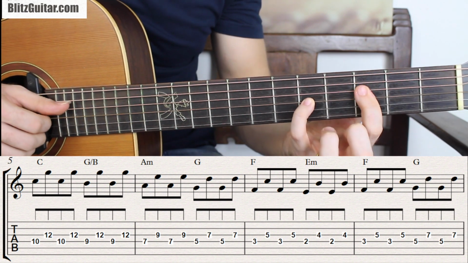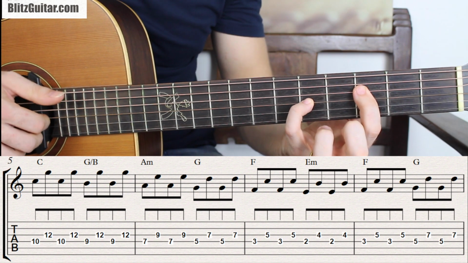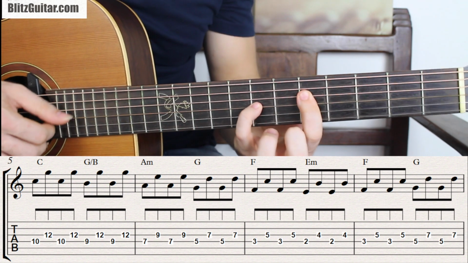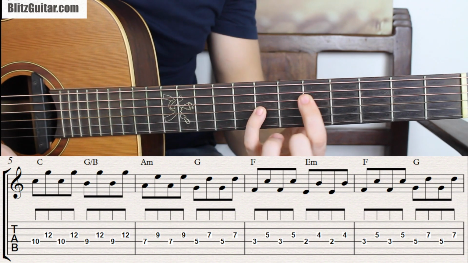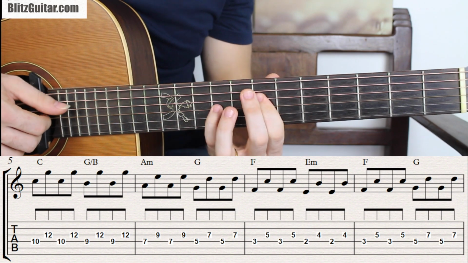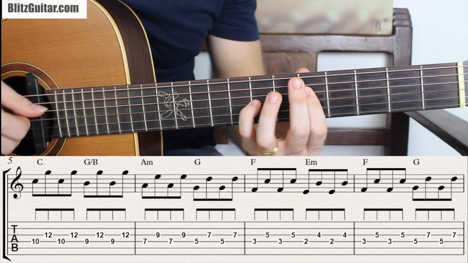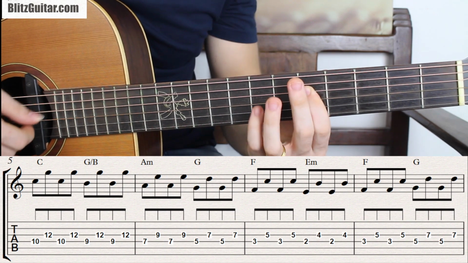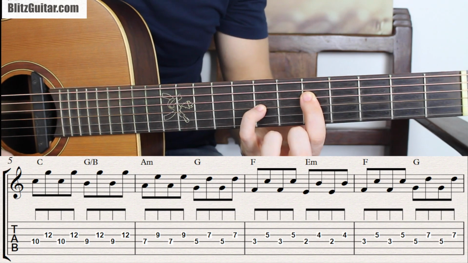Back to the F major, fret 3, and back to the fret 5, G major. So I'm really just playing basic power chords here. And that's the second layer.